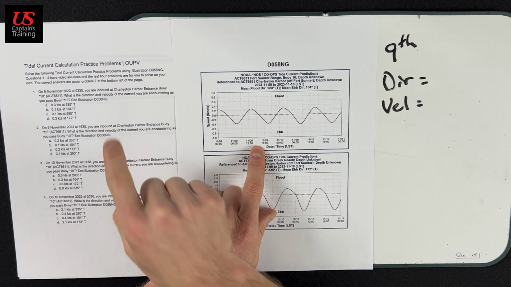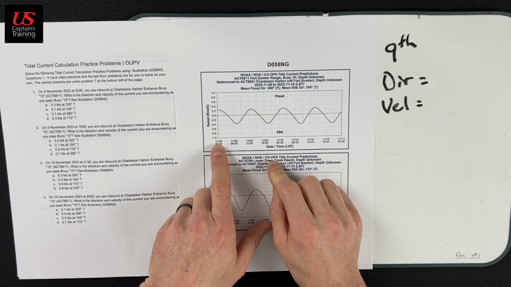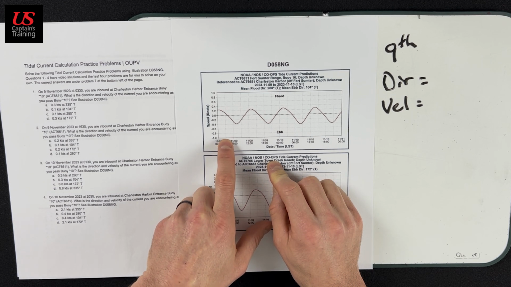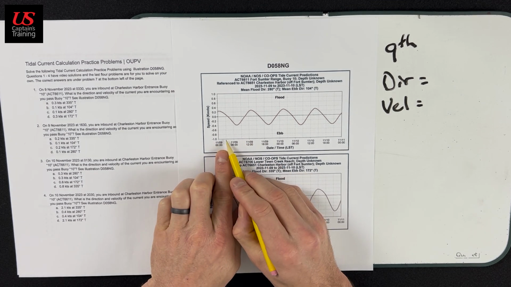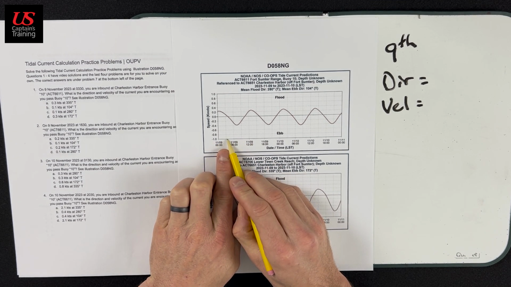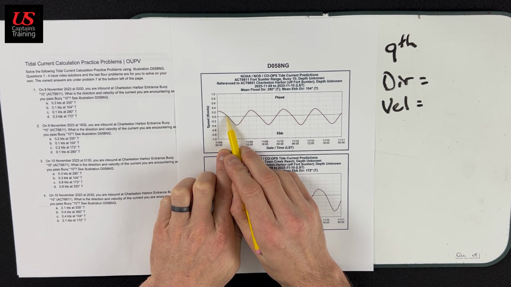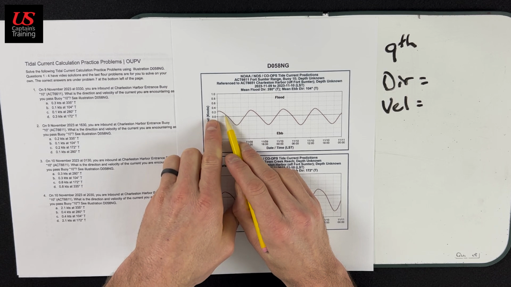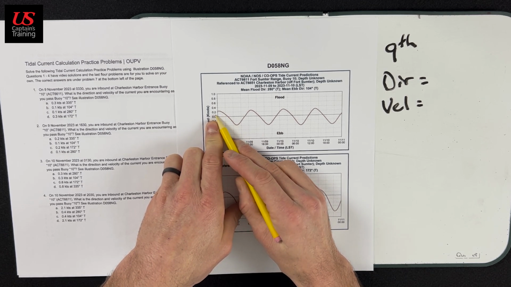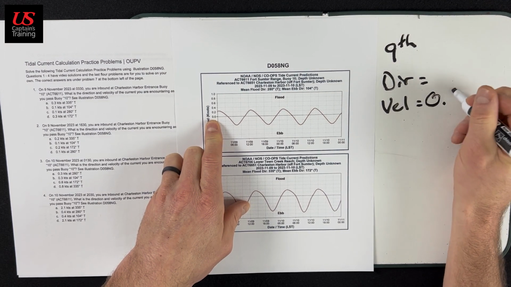And now, what's the direction and the velocity at 3:30? So here we got, this is midnight, and then 3 o'clock, 6 o'clock, 9 o'clock, 12 o'clock. We want 3:30. So here's 3 o'clock. We're just a little bit past 3 o'clock, and we follow it up. We're right about here, or just to the right of this line. So it looks like about 0.1. Let's round it to 0.1. So the velocity is 0.1.